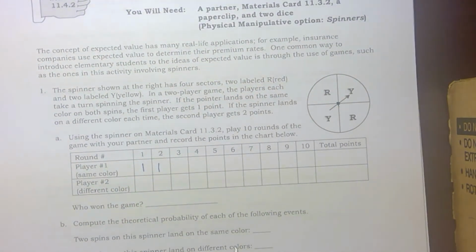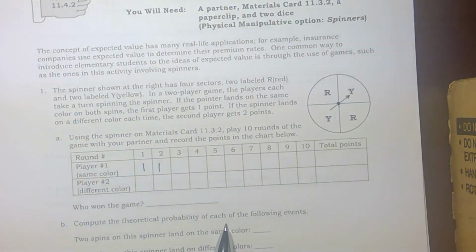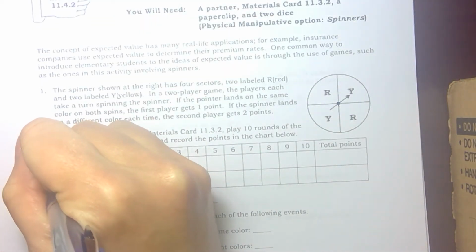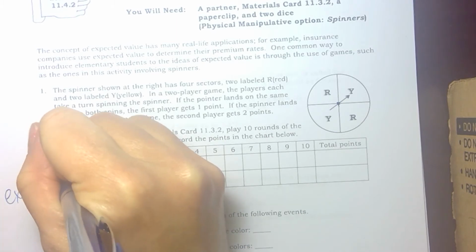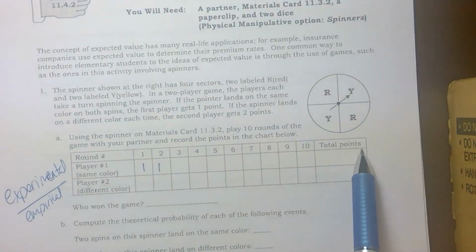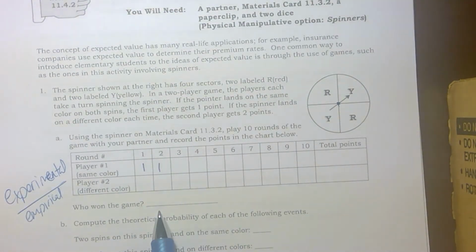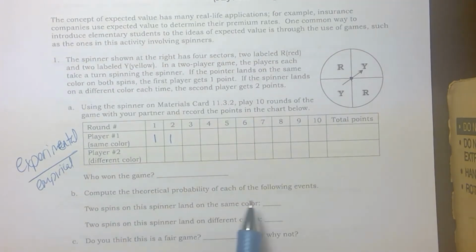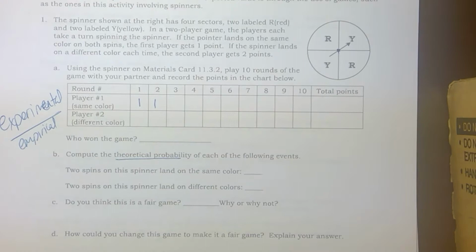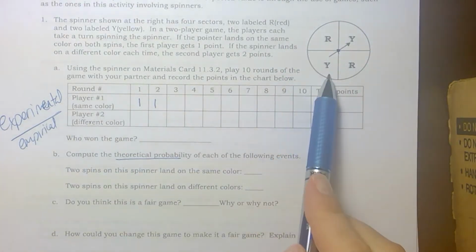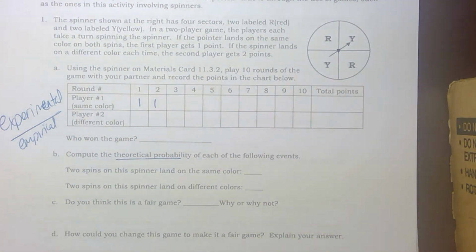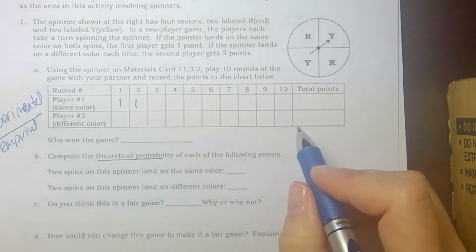Well, it totally depends on your outcome. But now we're going to compute the theoretical probability. That's different from our experimental, or empirical, probability, which is how you would see who got the most points to see who wins, player 1 or player 2. For theoretical probability, we compute the probability of the sample space. Based on the geometric probability of our spinner, both red and yellow occupy the same amount of space. So we're going to spin twice.